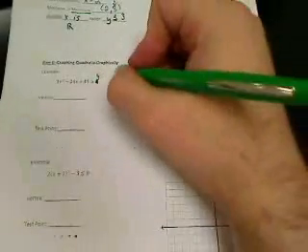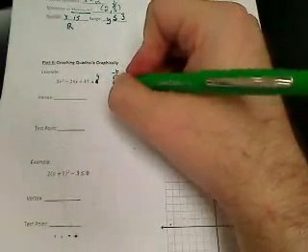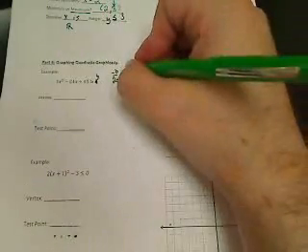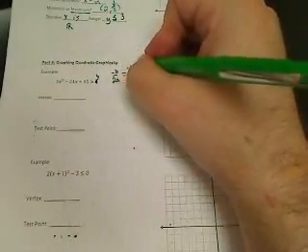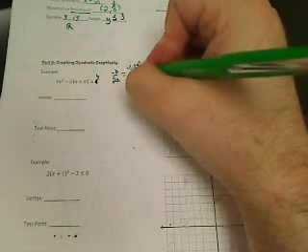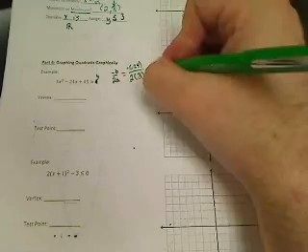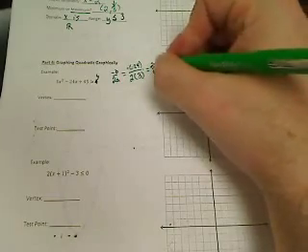I'm going to start by finding my x value using negative b divided by 2 times a. In this case, b was negative 24 and a would be 3. So the double negative would make it positive 24 over 6, and 24 divided by 6 would be 4.